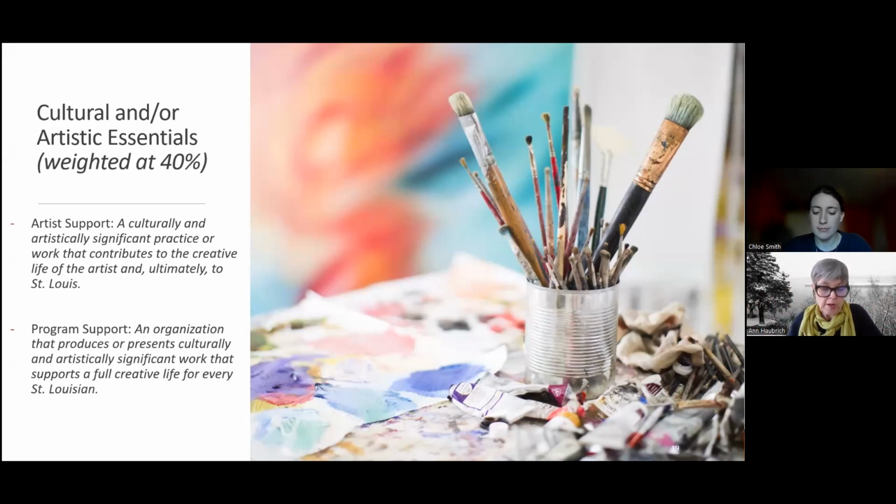For artist support, that means a culturally and artistically significant practice or work that contributes to the creative life of the artist and ultimately to St. Louis. For program support, that means an organization that produces or presents culturally and artistically significant work that supports a full creative life for every St. Louisian.